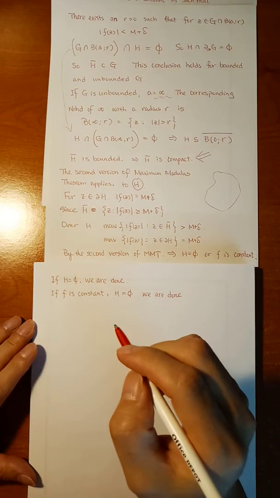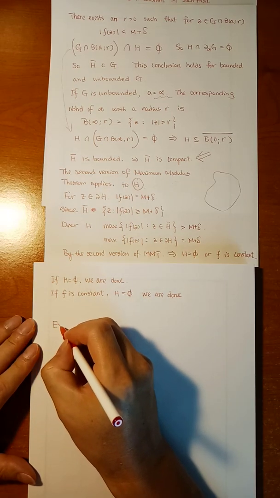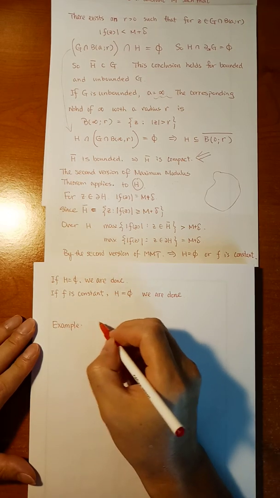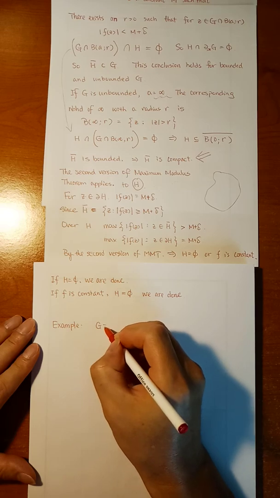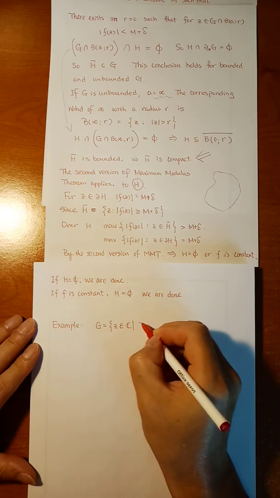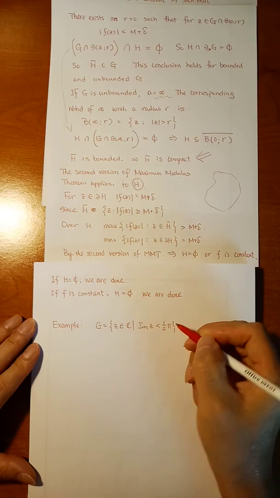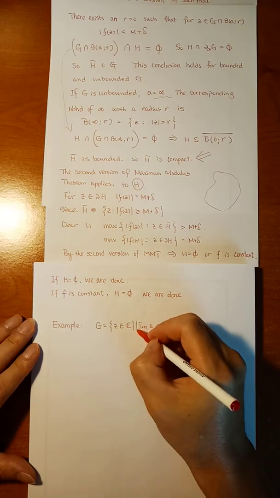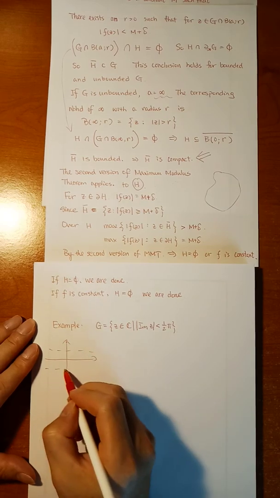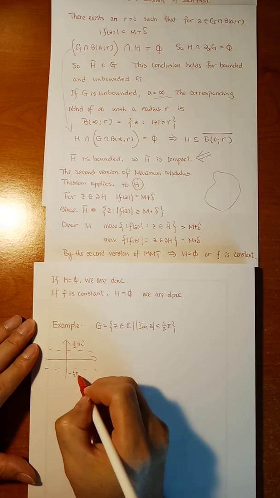Okay, and let's go back to the example we discussed. Remember last time we had that example. In the example, we had the domain G to be z in C such that the absolute value of the imaginary part of z is less than 1/2 pi. It's a horizontal band, between 1/2 pi i and negative 1/2 pi i.